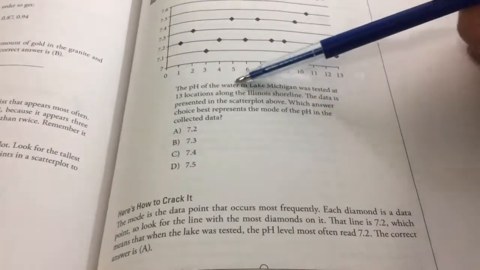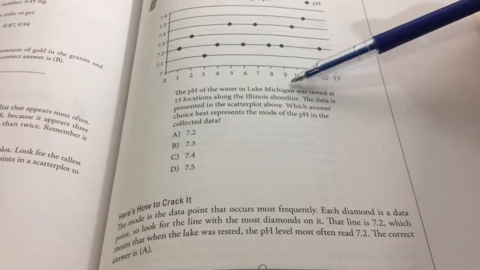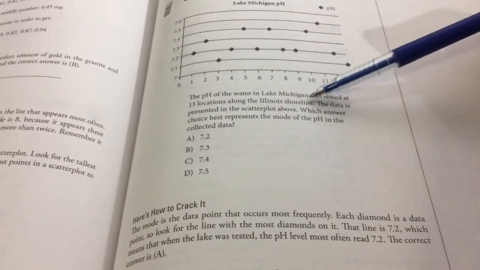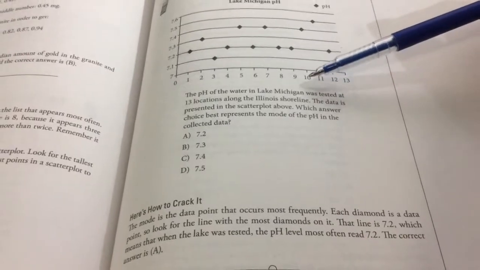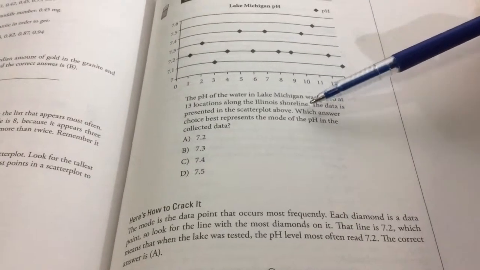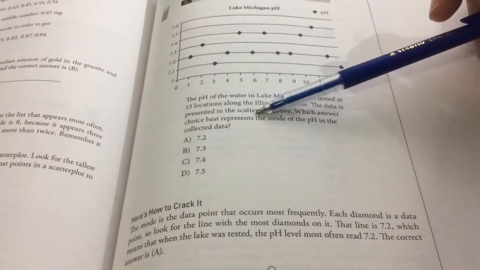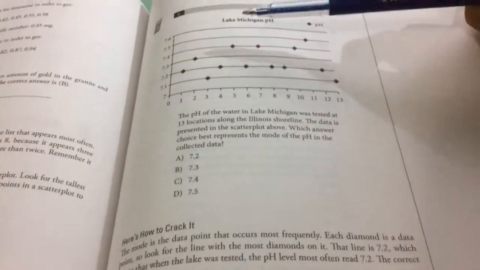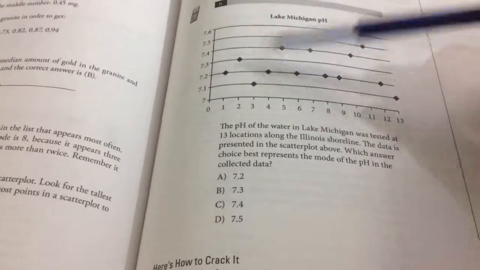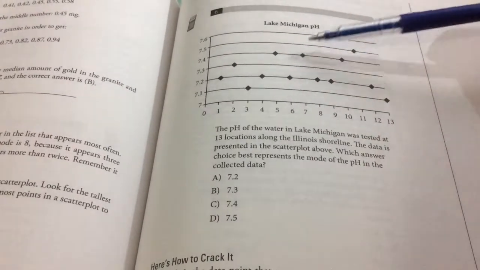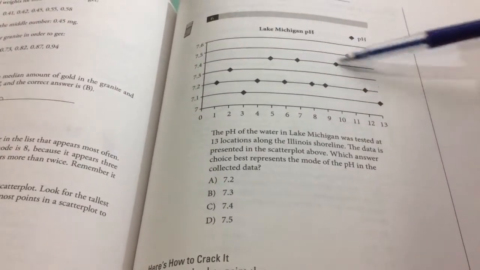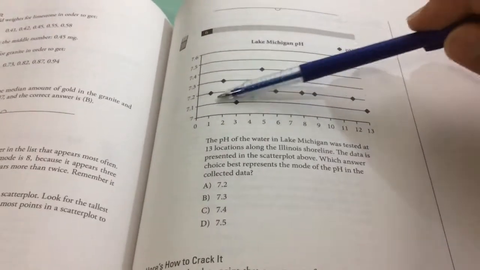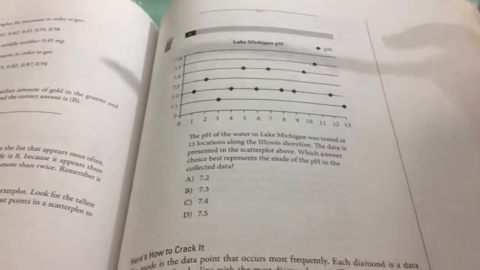The pH of the water in Lake Michigan was tested at 13 locations along the Illinois shoreline. The data is presented in the scatter plot above. Which answer choice best represents the mode of the pH in the collected data? Which is the one that you see with frequency in the graph? 7.2, right? 1, 2, 3, 4, and 5. So that must be the answer, guys.